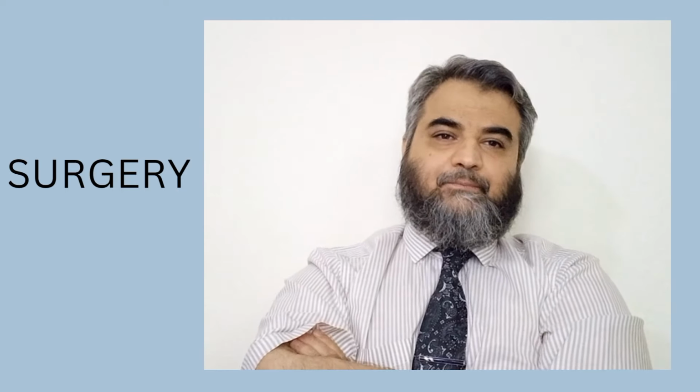All these modalities are on the table; if the cornea is involved at any stage, keratoplasty can be done. So these are the basic surgical options which can be tried if required.